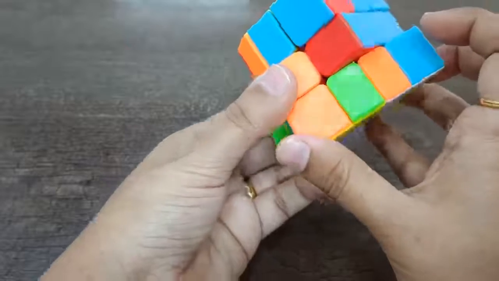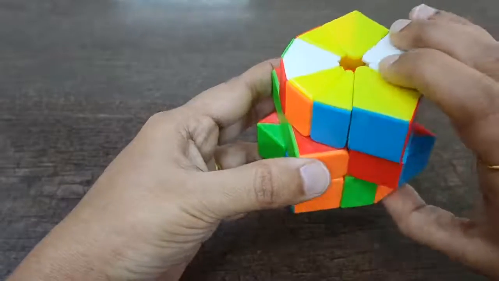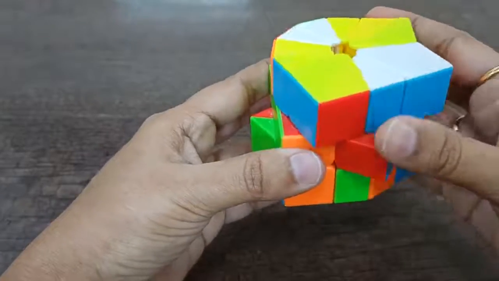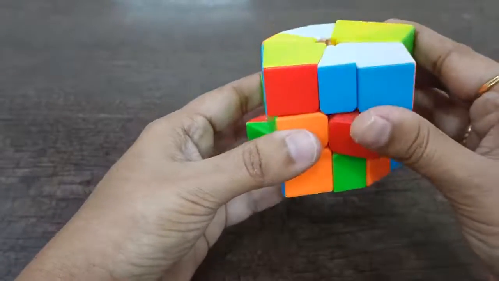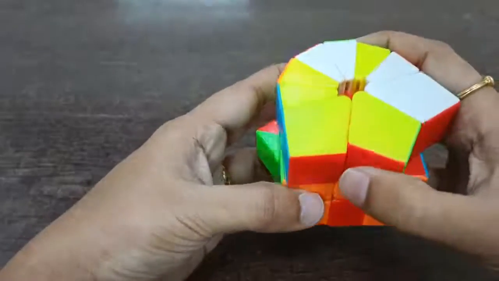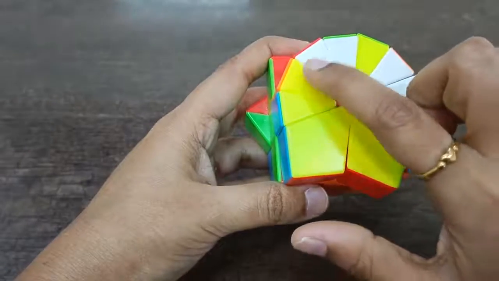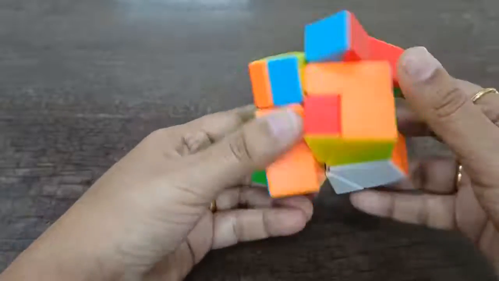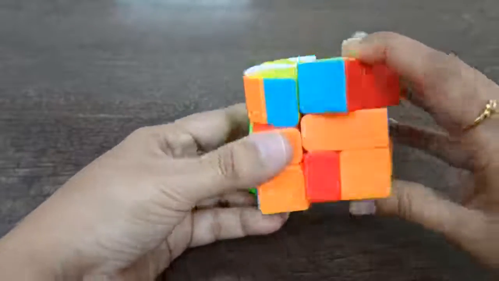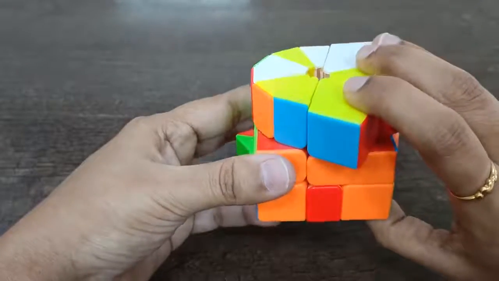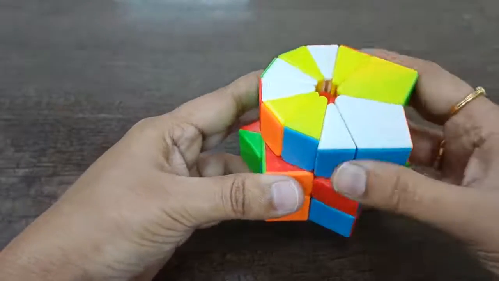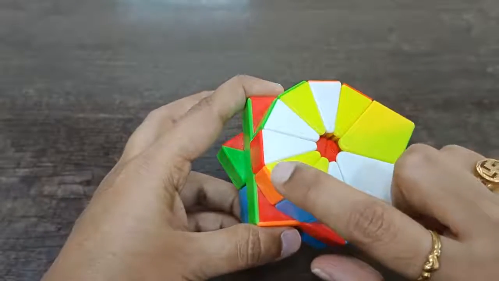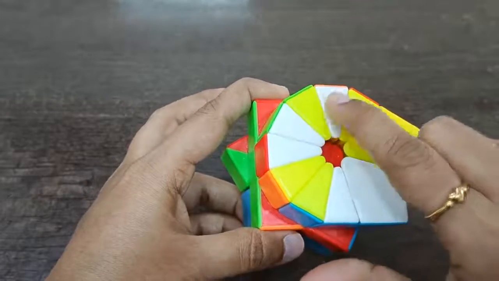If I bring these three up, one, two, three, four, five, six. Again I brought. Okay, yes. So now when I take it up, I have all 8 of them connected. 1, 2, 3, 4, 5, 6, 7, 8.